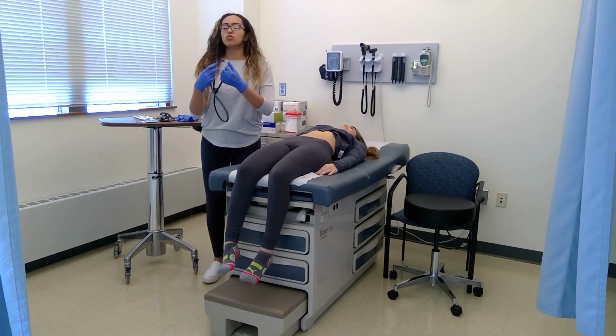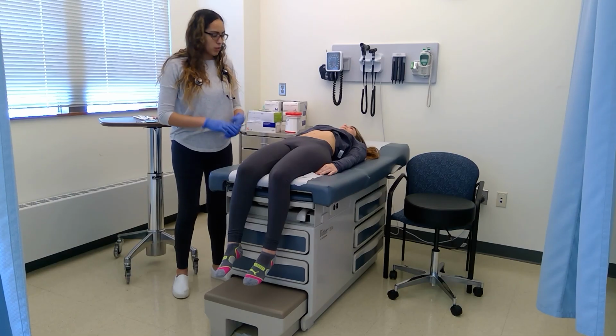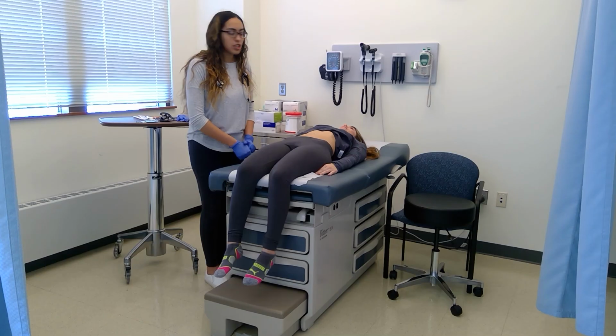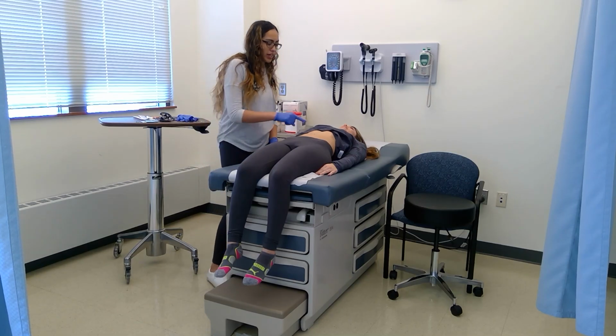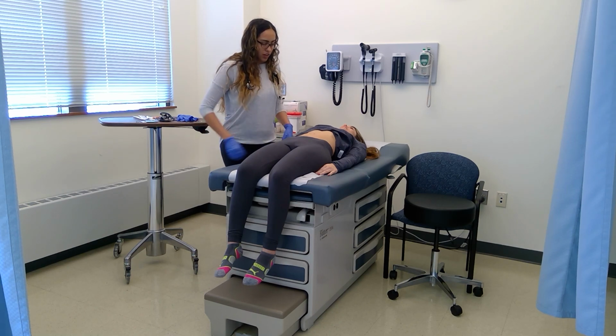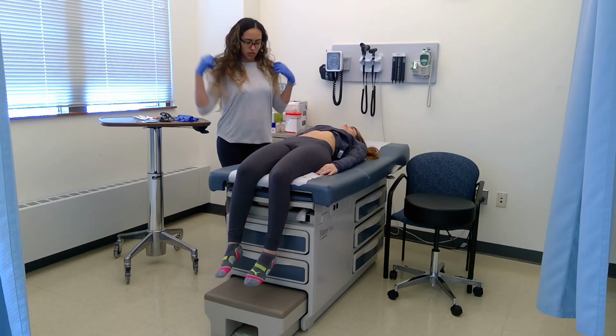Okay, now normally sounds aren't heard in the vascular areas. So if I were to hear something, I might hear a bruit at the aorta, which could indicate an aneurysm, or I could possibly hear a hum in the epigastric or umbilicus area, which could be indicative of portal hypertension or cirrhosis. Okay, so I'm done auscultating.